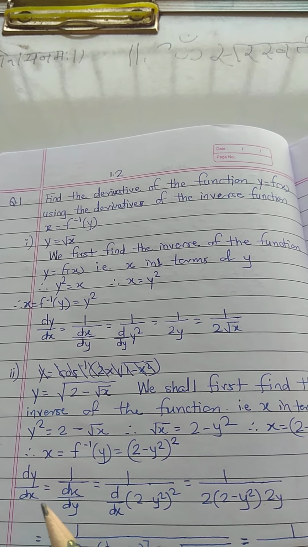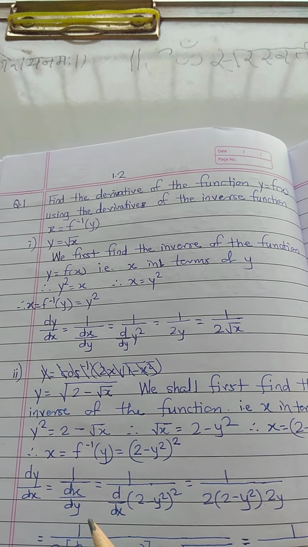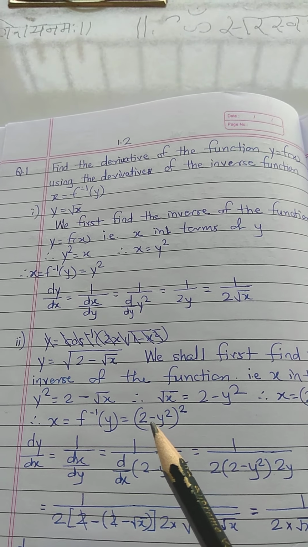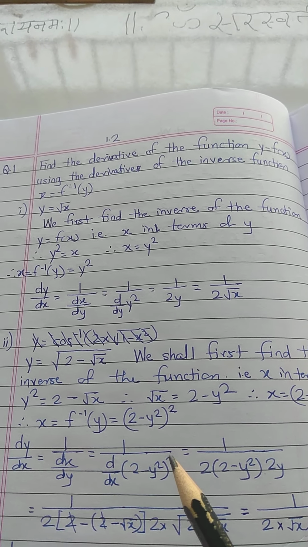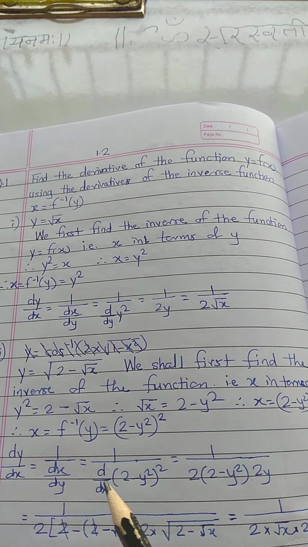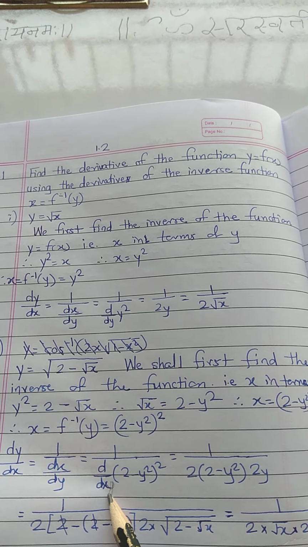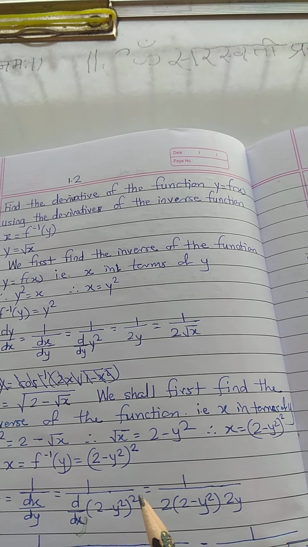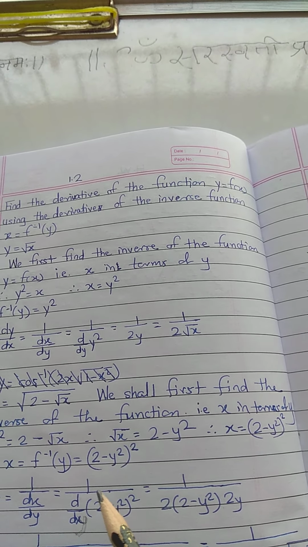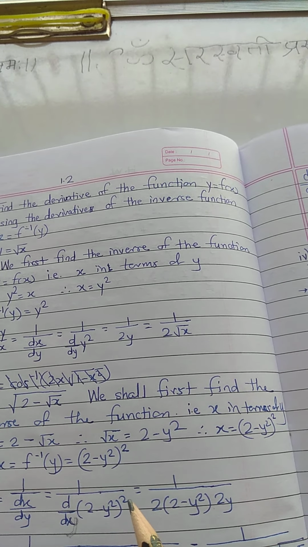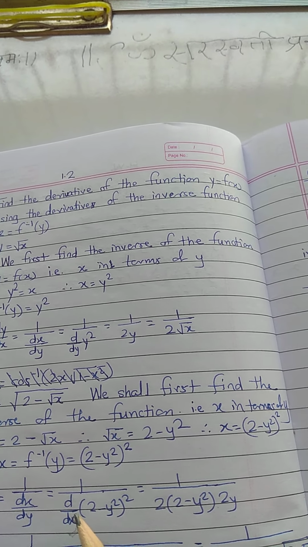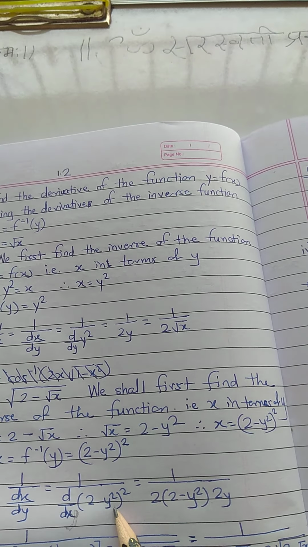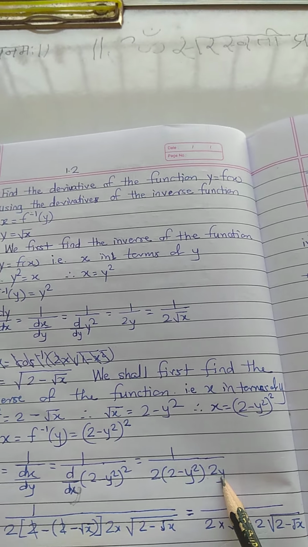We know that dy by dx is equal to 1 upon dx by dy according to the theorem. What is x here? X is 2 minus y square, bracket square. We should differentiate it with respect to y here. So derivative of this bracket raised to 2, that 2 will come down and power will decrease by 1. Then it will become 2 in bracket 2 minus y square. But we have to take derivative of this y square as 2y.